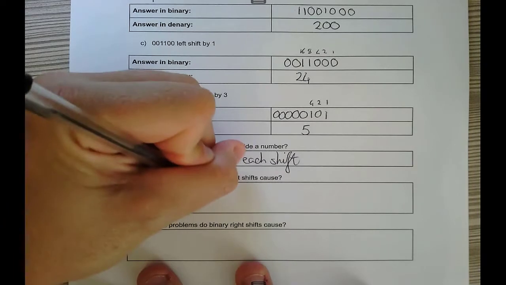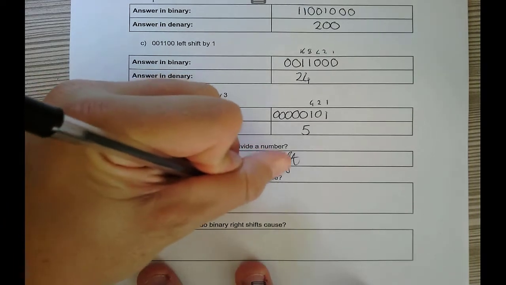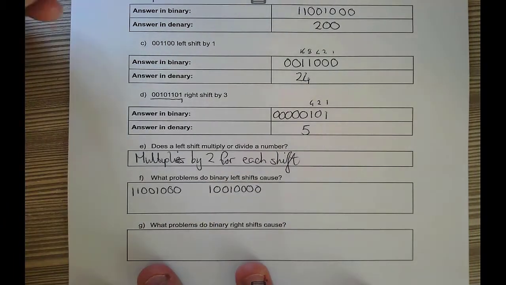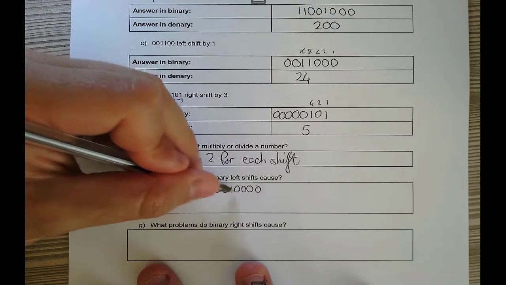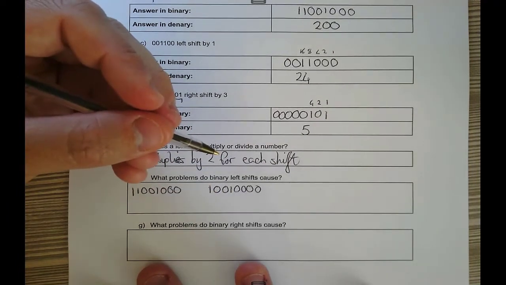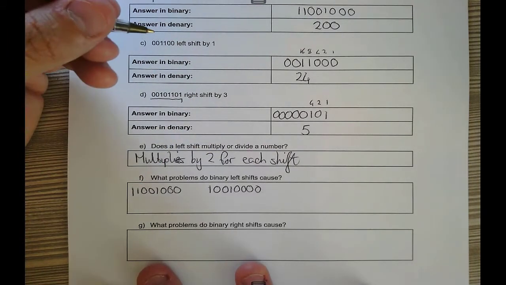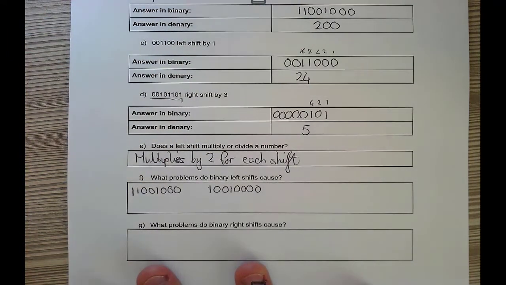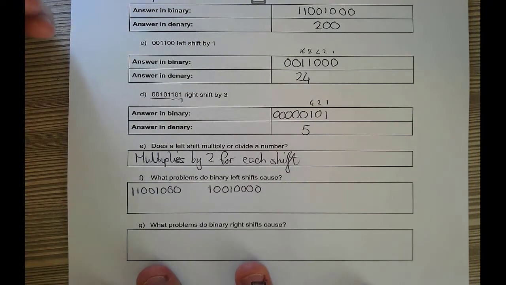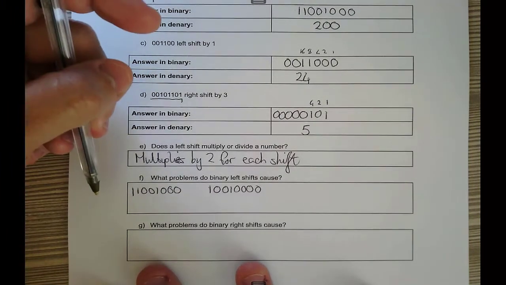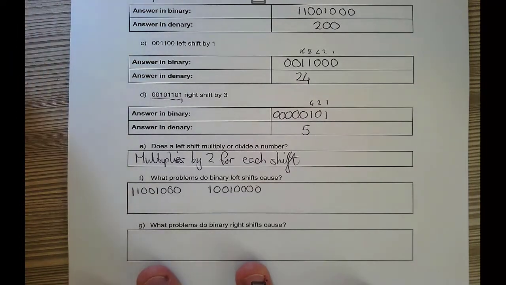So my left shift number would become this one here. But actually, that is 128 plus 16, 144. So my number's gone from 200 to 144. Well, that shouldn't happen. But why has it happened? Because it should be 400. But in 8 bits, we can't represent 400 because it's more than 255.